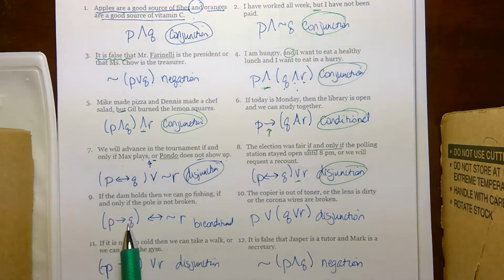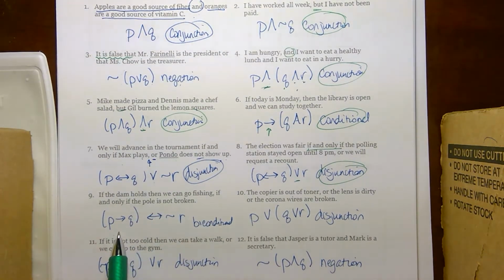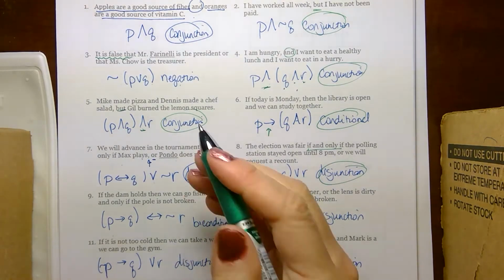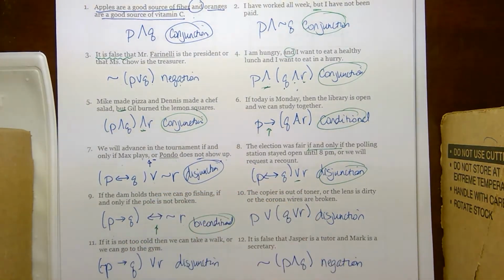Number 9, if the dam holds, then we can go fishing, comma. All of that if-then statement is before the comma, so it's in parentheses. If and only if, there's that biconditional, the pole is not broken, not are. So the biconditional is going on outside of the parentheses. That's why I label that as the type of compound for that one.